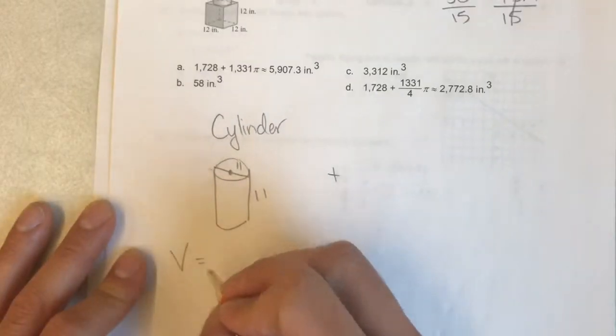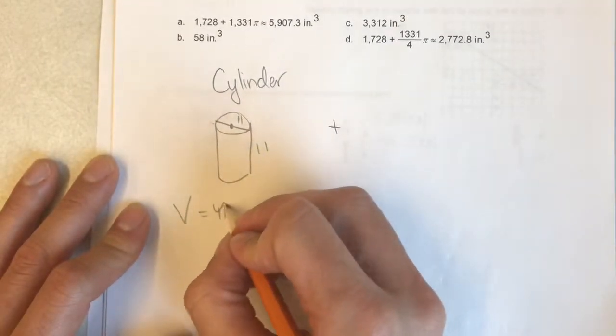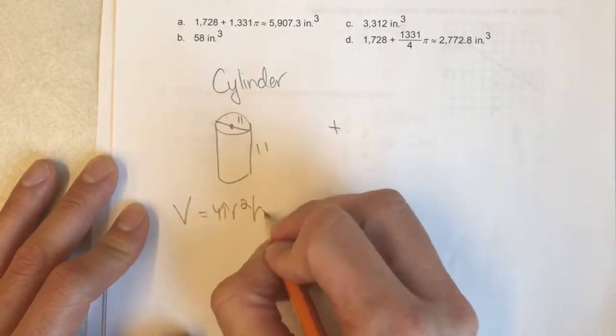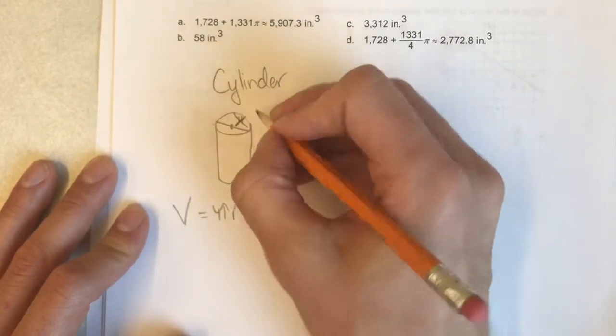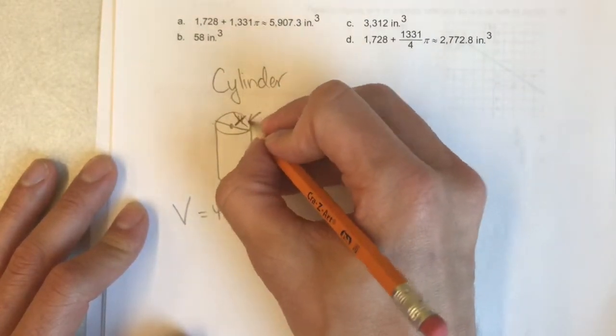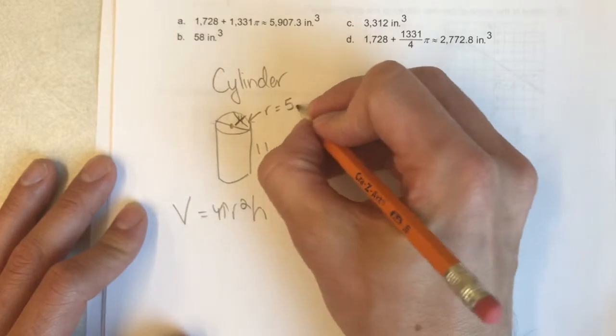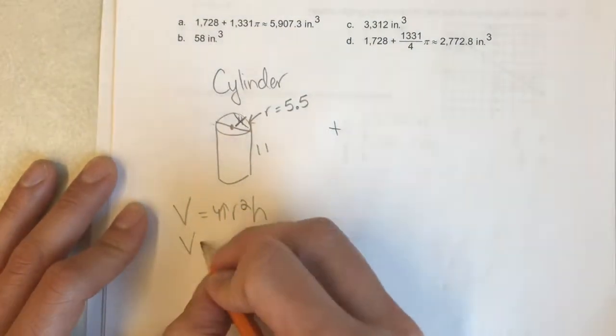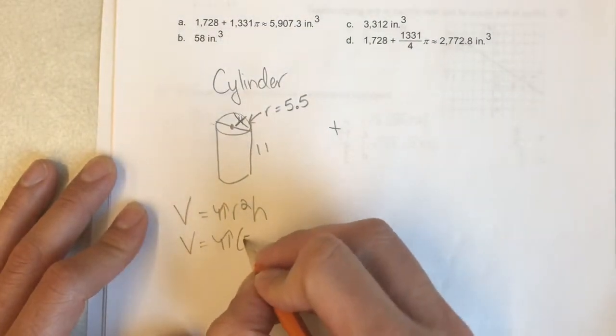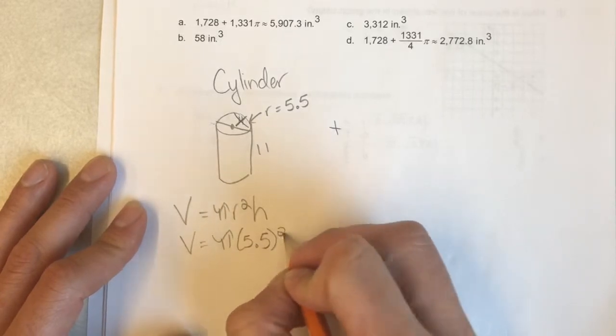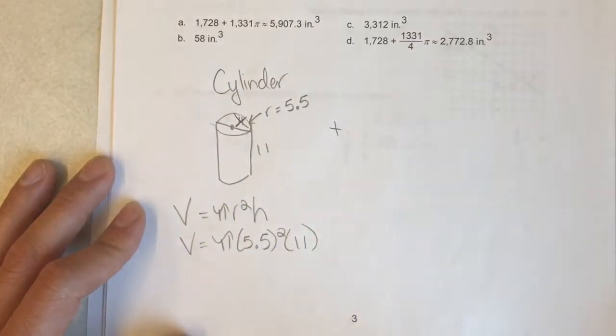So the formula for a cylinder is V equals pi r squared h. I don't care about the whole diameter being 11. I only care about the radius being 5.5. So V equals pi times 5.5 squared times the height, which is 11.